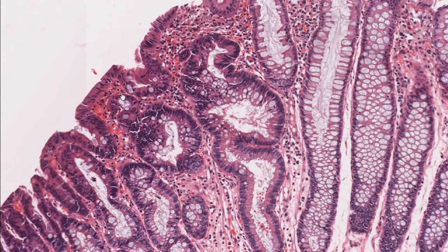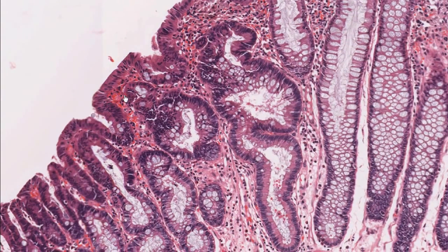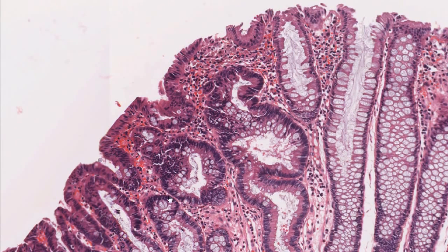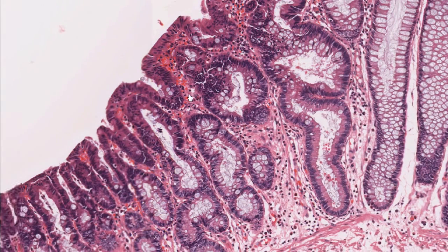Now that distinguishes true adenomatous mucosa from times at which the epithelium can become reactive based on inflammation, etc. In that case, you might see some concerning nuclear changes at the base of the crypts, but they wouldn't necessarily persist all the way up to the surface epithelium. But clearly we have persistence up to the surface here as well.